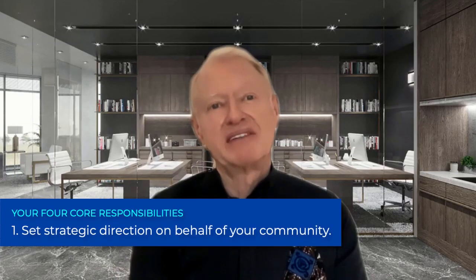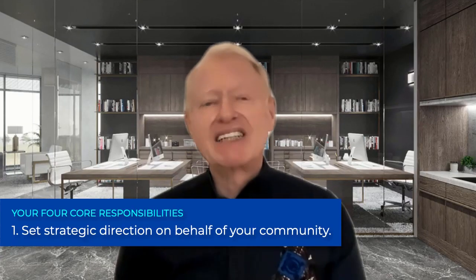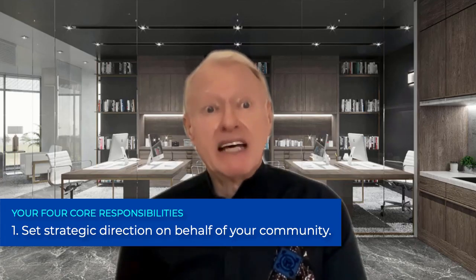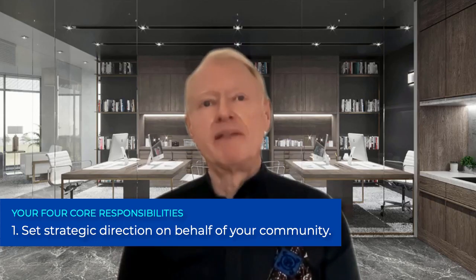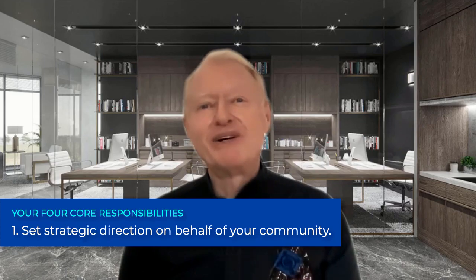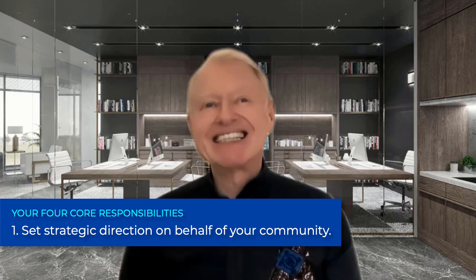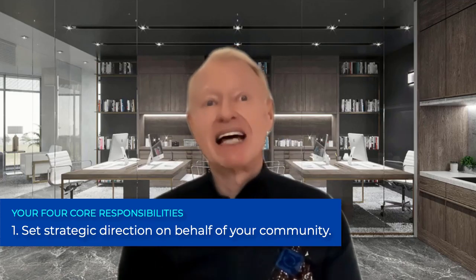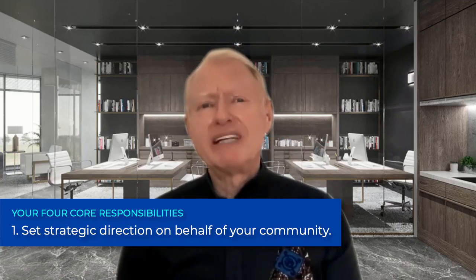Set strategic direction. Well, whether you're actively involved in developing the strategic plan or are simply consulted and informed, you approve it on behalf of your community. You are the window to the community, its needs, its interests, its desires. You're responsible for enhancing your community's assets and mitigating its liabilities while contributing in demonstrable ways to the quality of life of those who live and work in your community.